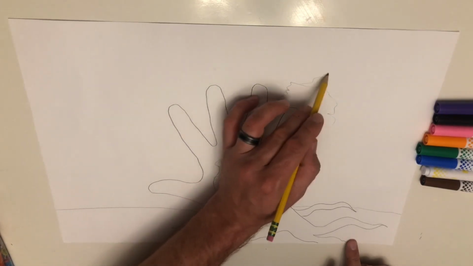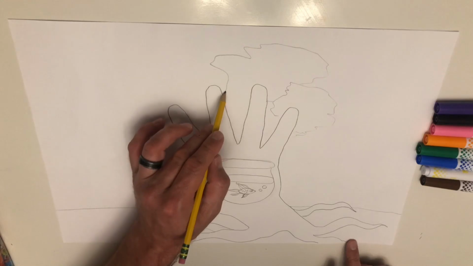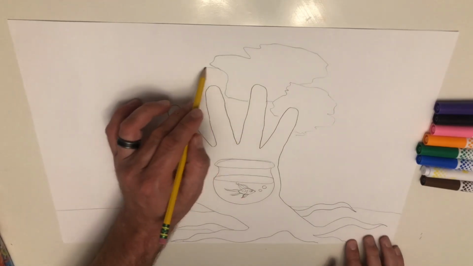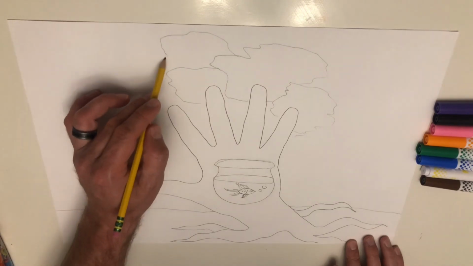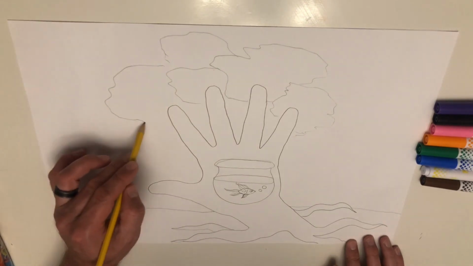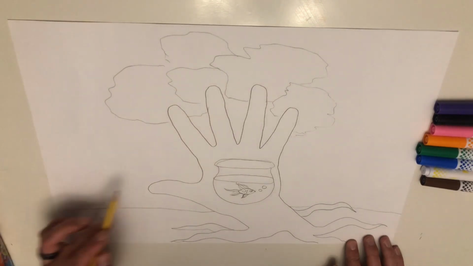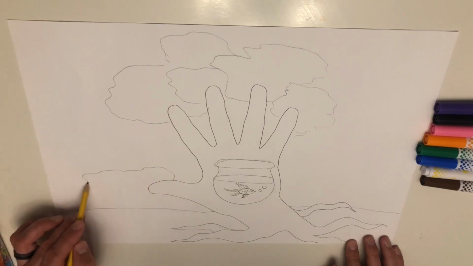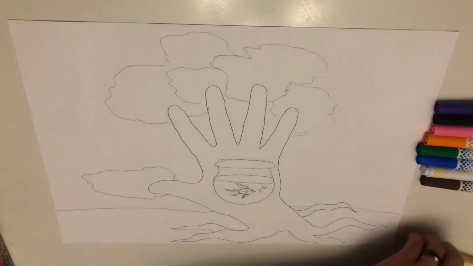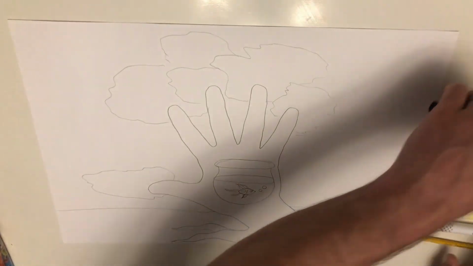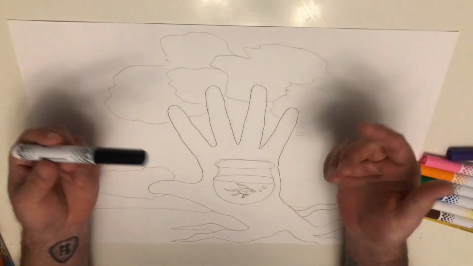All right, the next thing I'm gonna do is up top here, I'm gonna draw just some bushy kind of tree leaf shapes. I'm not putting a lot of detail in this. I'm just kind of making it look like, you know, different parts of the top of a tree. All right, and I'm gonna do one over here. Okay, I'm gonna take my black marker. All right, just black marker, no big deal.